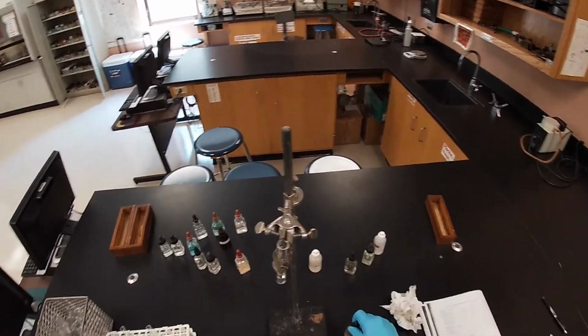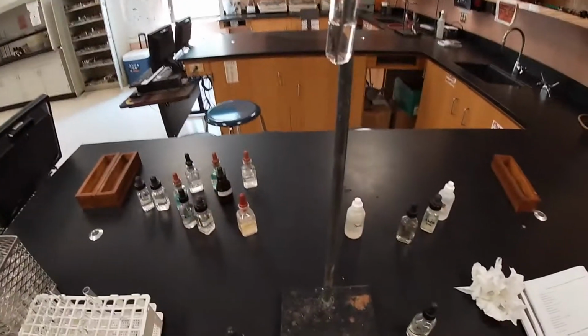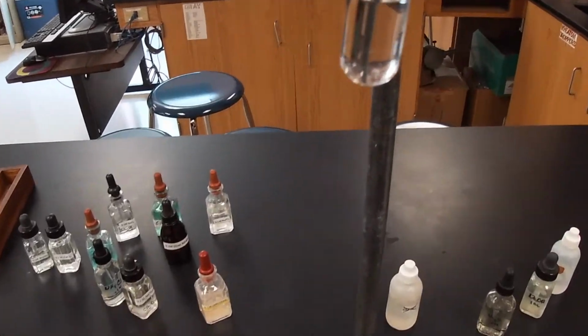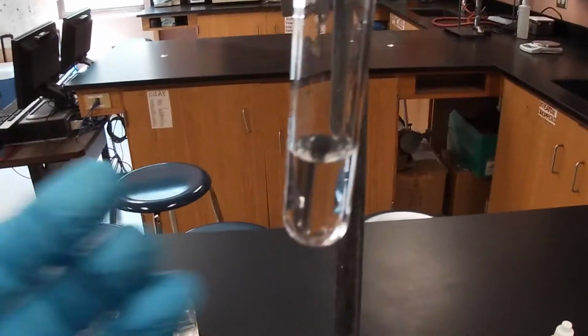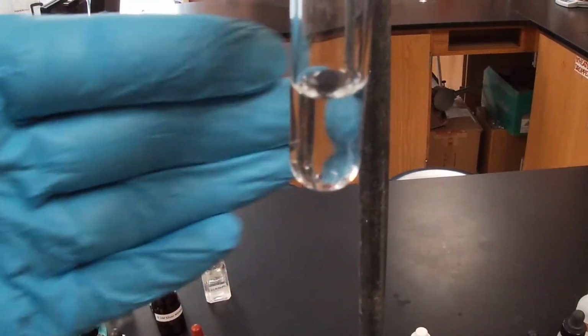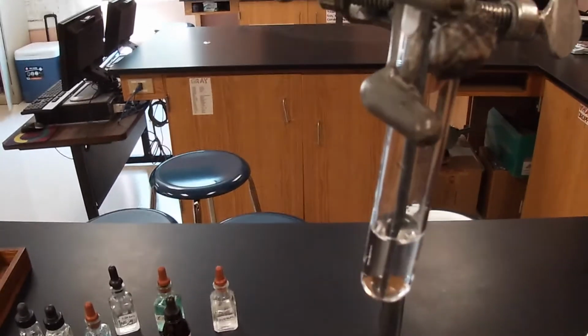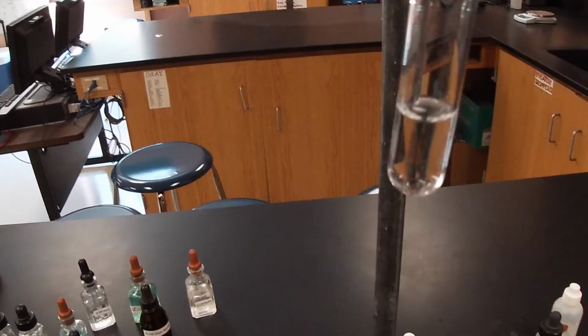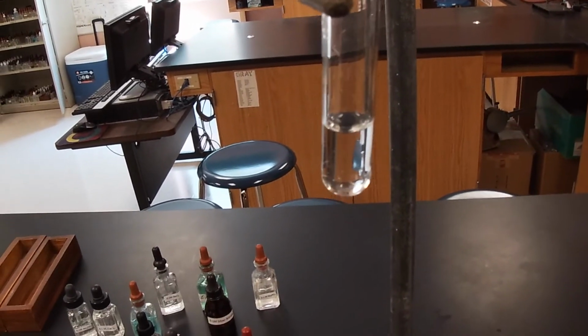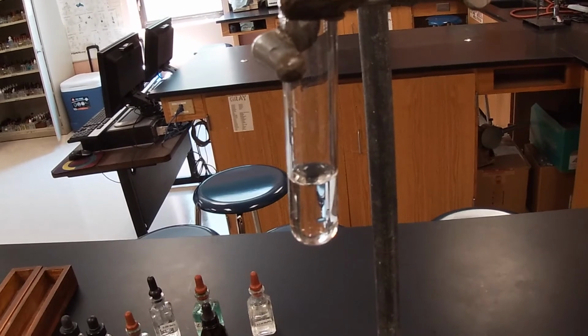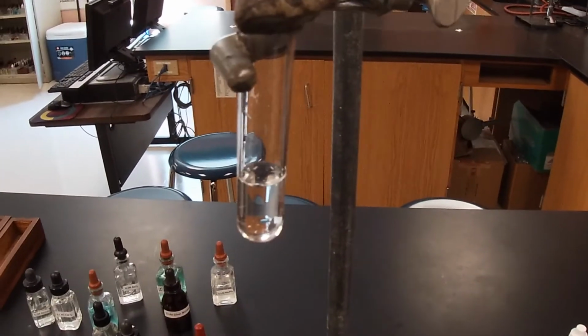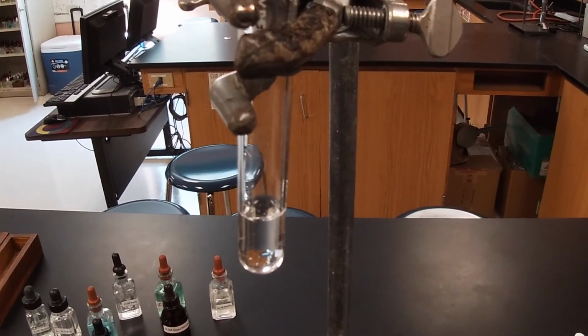As we added the dropper full of each, you notice that it still remains clear. Nothing occurred. I'll put my glove behind it so hopefully it gives you some contrast. But nothing actually occurred in this reaction as far as observation. Make sure that you match it with the theory and see if something was supposed to actually happen or not. And of course that is our last reaction.